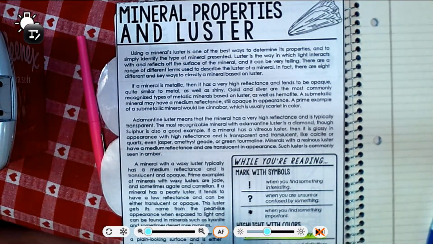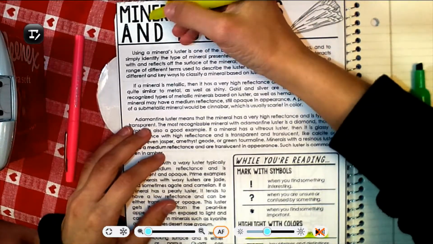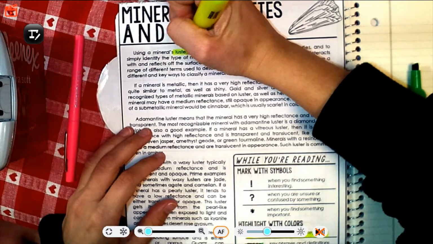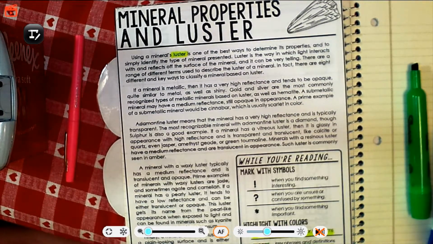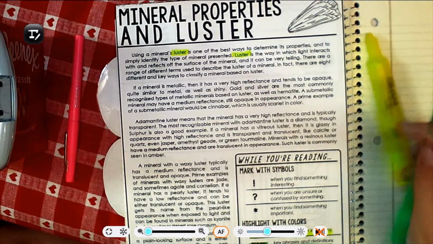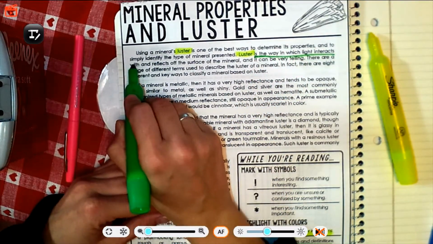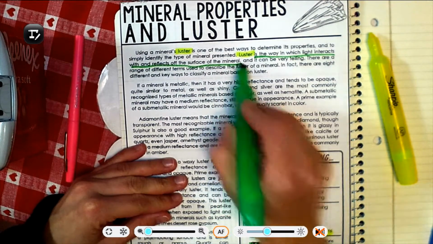Okay. So using a mineral's luster is one of the best ways to determine its properties and to simply identify the type of mineral presented. Luster is the way in which light interacts with and reflects off the surface of the mineral.